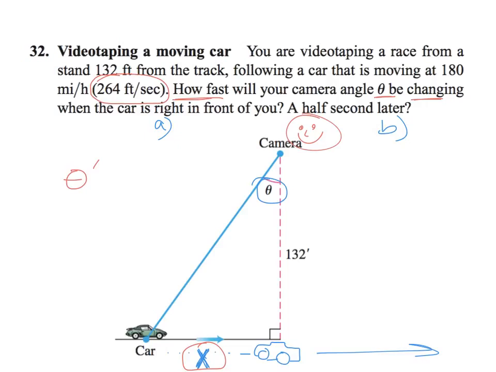So, first of all, based on this picture, I think you'll agree that we do have a trigonometric relationship. If we take a look at the tangent ratio of theta, that's going to be equal to x over 132. It's the old opposite over adjacent. So this equation relates our two measurements.